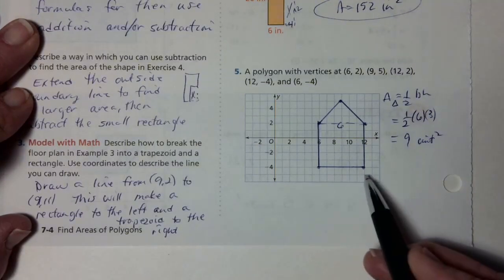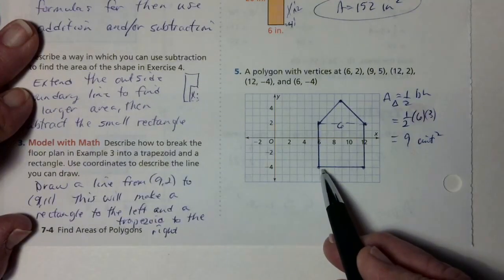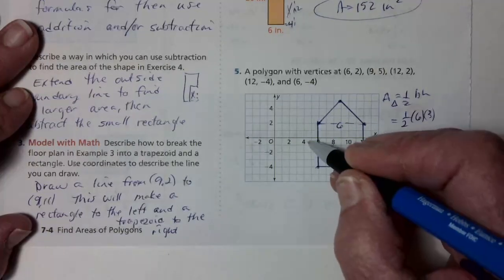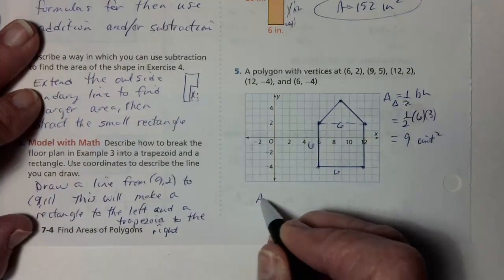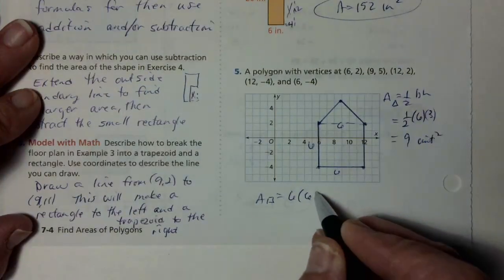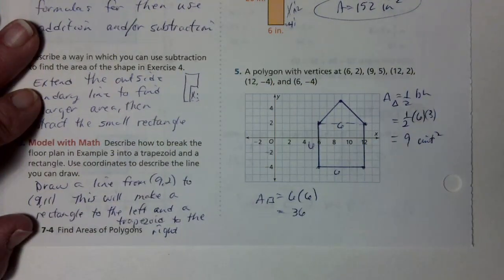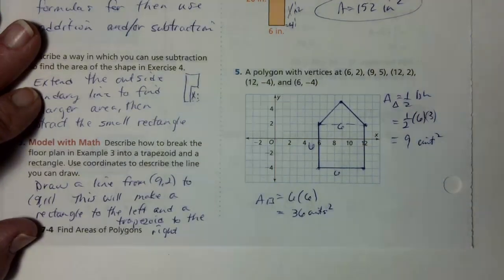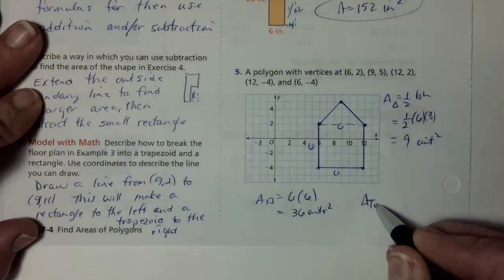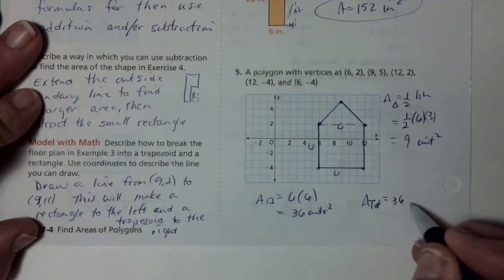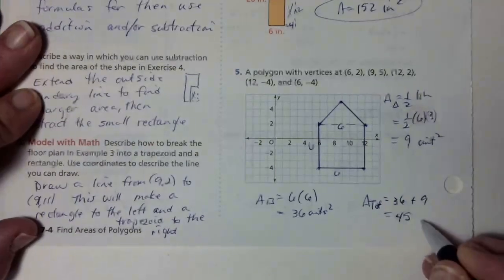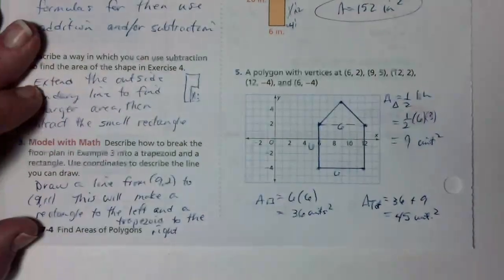Now let's do the rectangle or square. Let's see what it is. Well, this should be 6. 1, 2, 3, 4, 5, 6. And this is 1, 2, 3, 4, 5, 6. So it is a square. So the area of the rectangle or the square is 6 times 6, base times height, which is 36 units squared. Now, I'm going to have to add these to get the total. So my area total is going to be 36 plus 9. What is 36 plus 9? 9 and 6 is 15, so that's going to be 45 units squared.